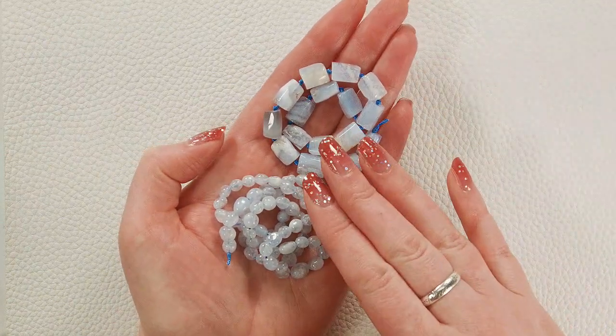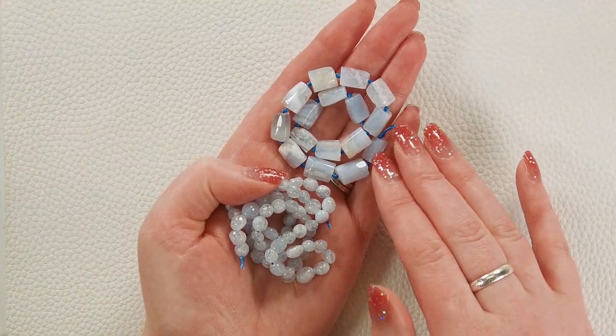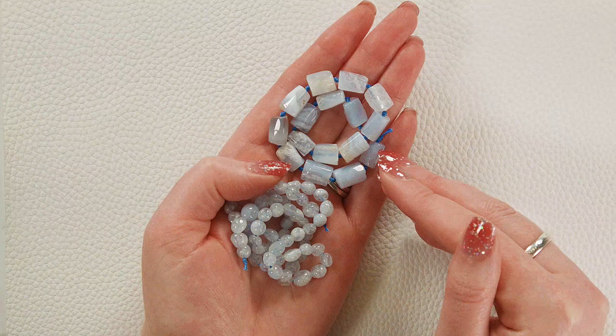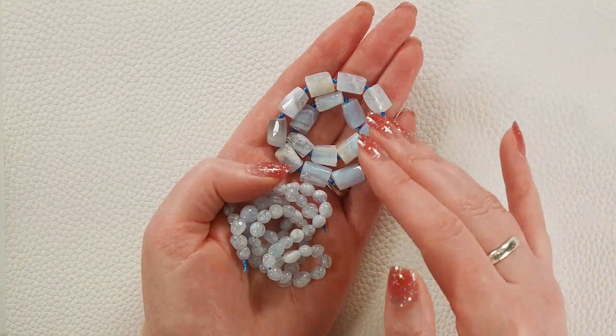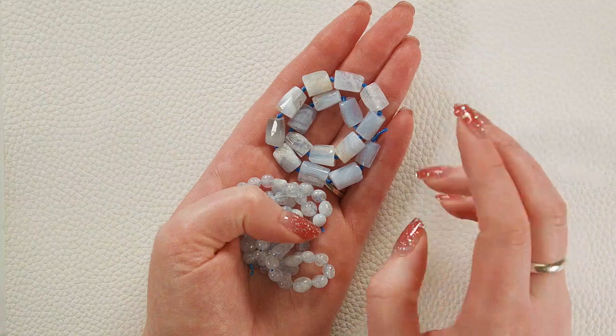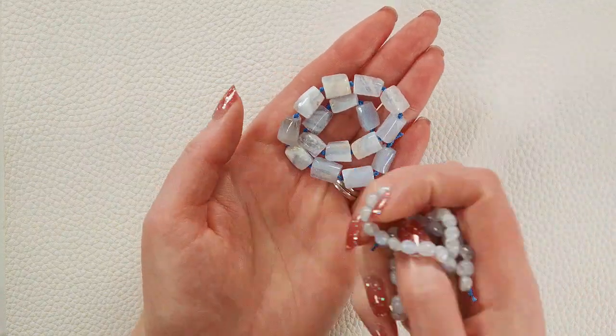I have seen recently on the market imitation blue lace agate. Now this is a resin-based product, and it is often a very, very strong cornflower blue with a ton of white patterning. It basically looks a lot like the resin form, the imitation form of malachite, or malachite rather. That's where the quotation mark should go.